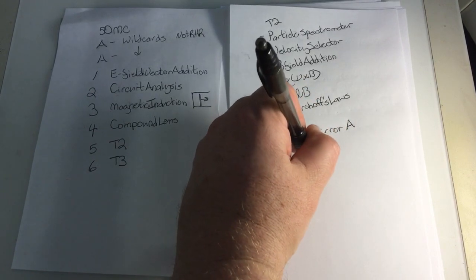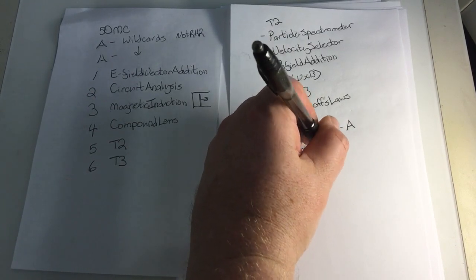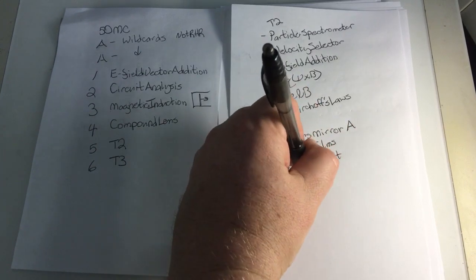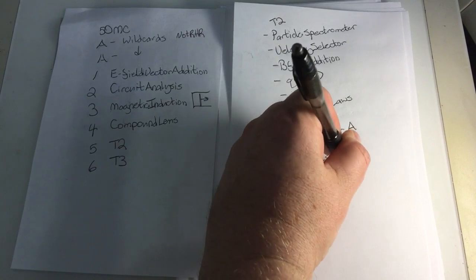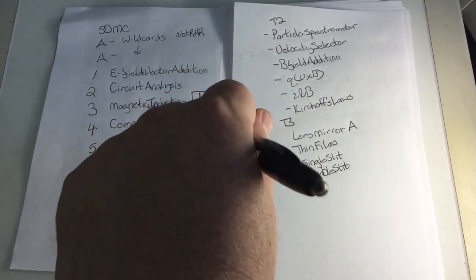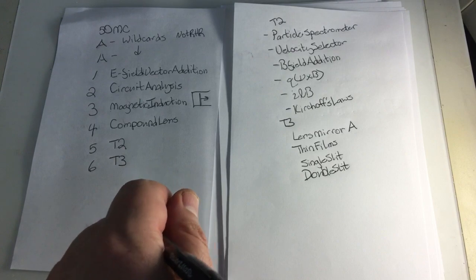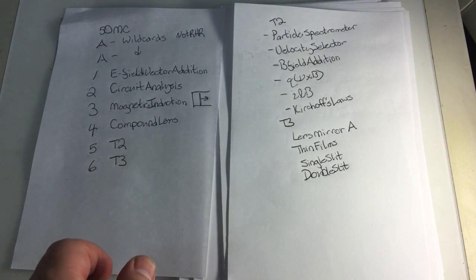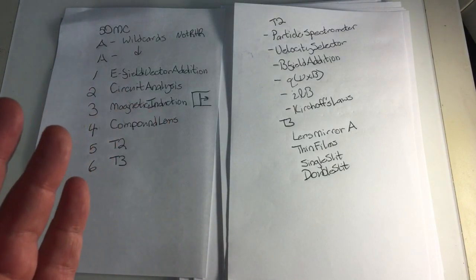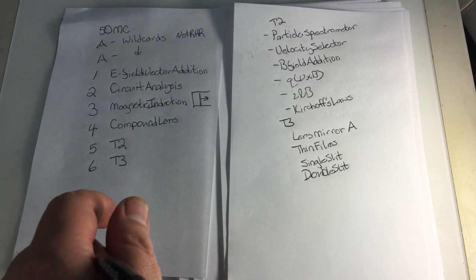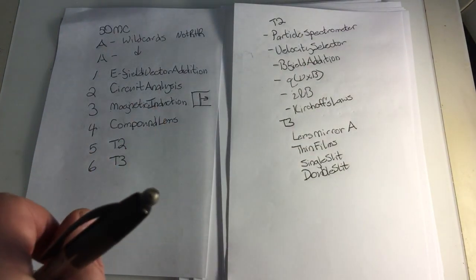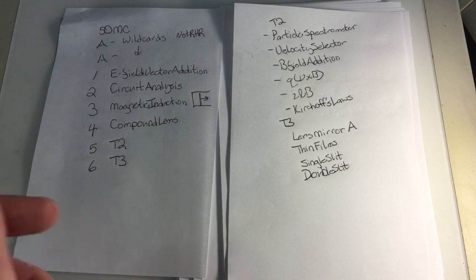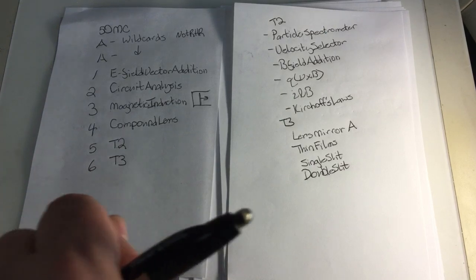Thin films, single slit, double slit. Single slit looks better than double slit because we've already done a double slit, but I don't know. So I would just be ready for both, and it's not that big of a deal. And so that's kind of the test, kind of the final.